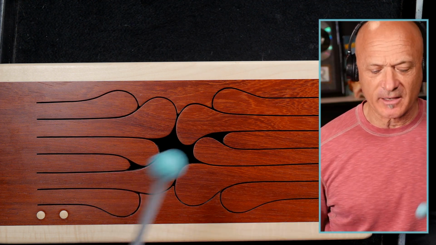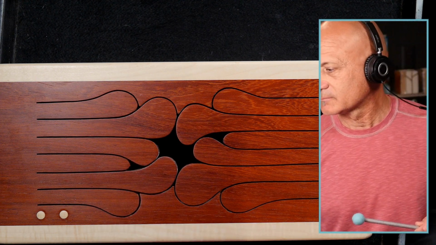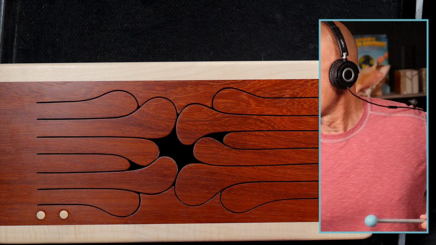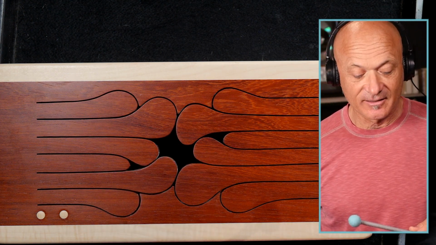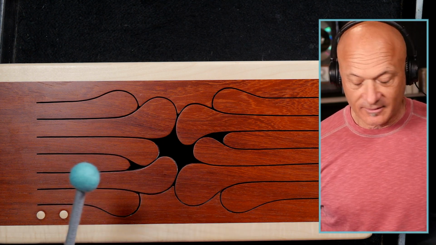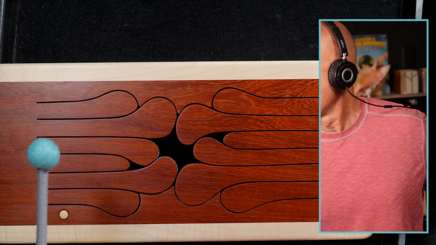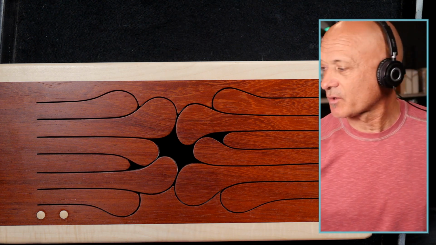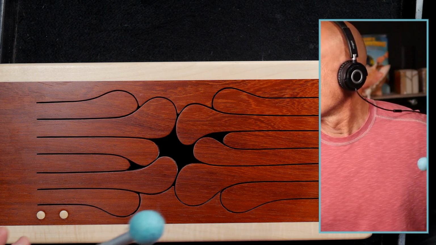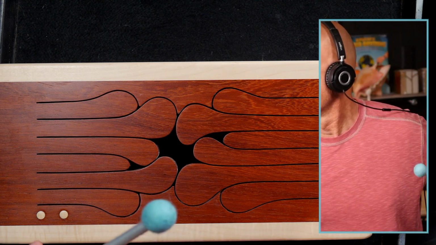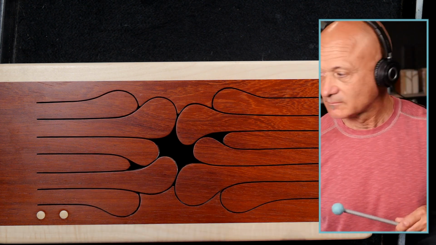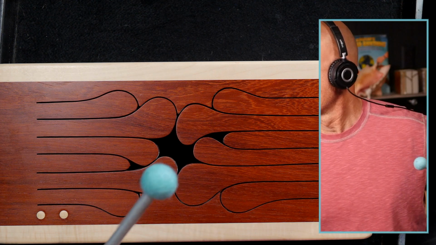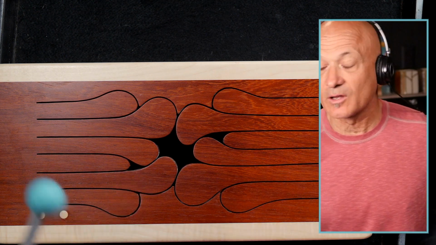Actually, I'm going to do this without the backing track for right now. I better turn it on. Turn it on. Now I'm going to make it shorter. And now longer.